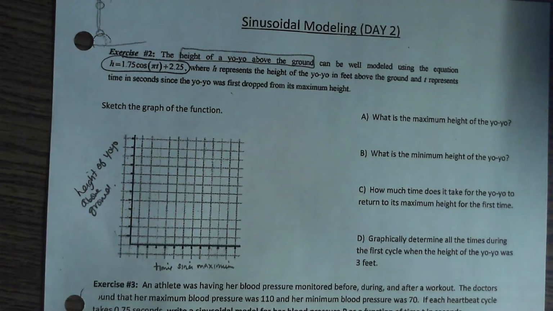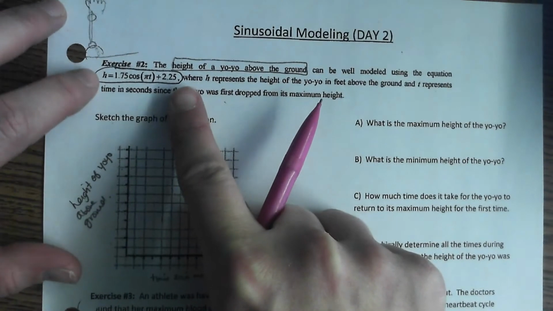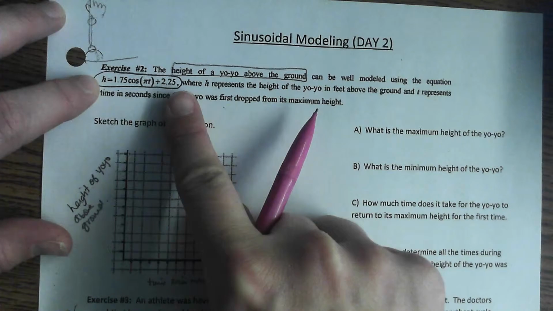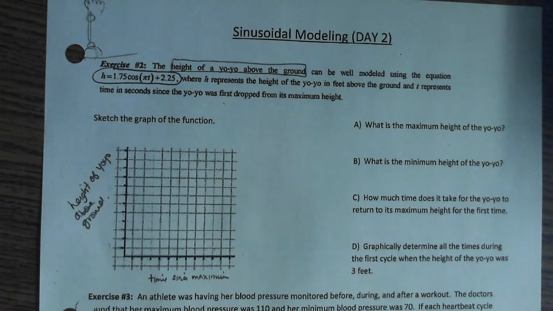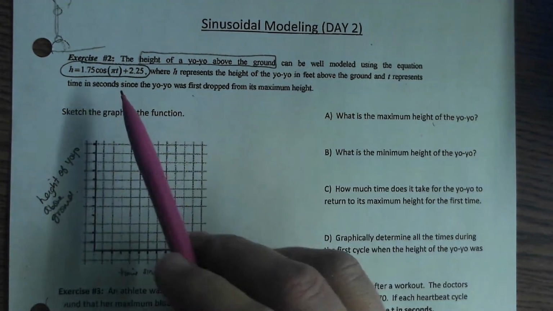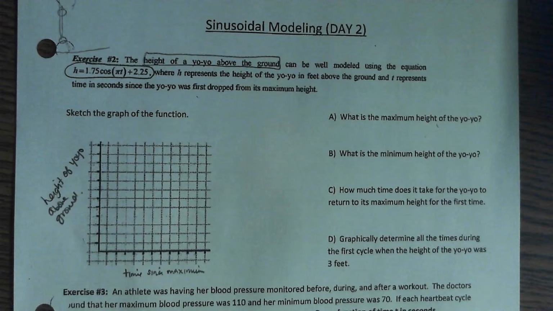So, a little bit different here because we're given the equation, yes? What details from this equation can we grab? What is the maximum height? Take a minute, raise your hand when you can tell me what is the maximum height.